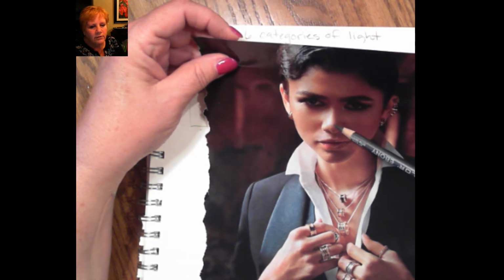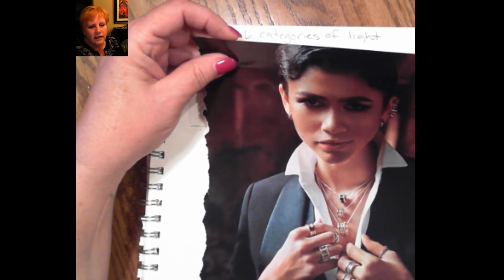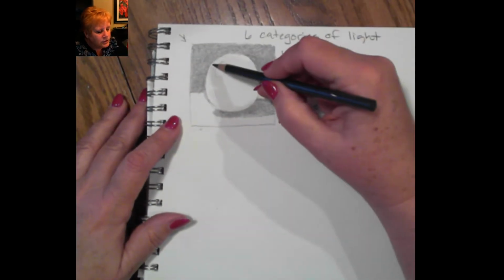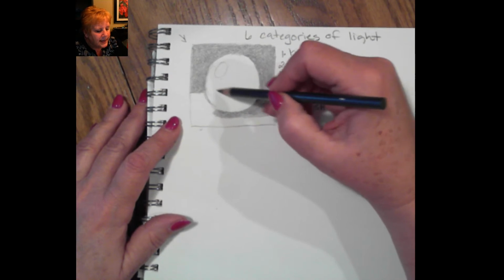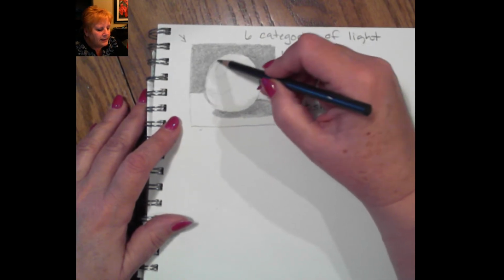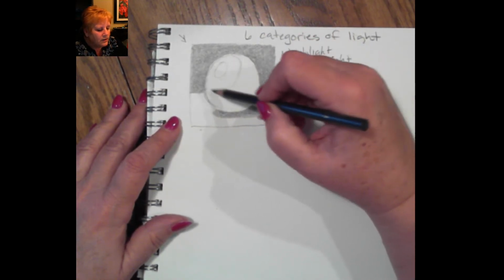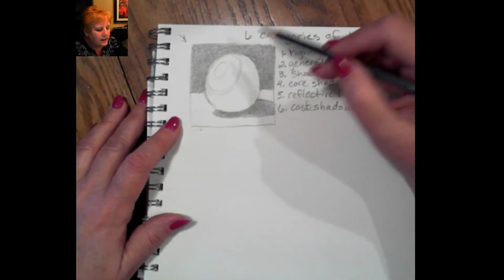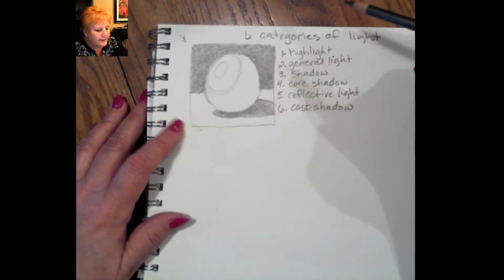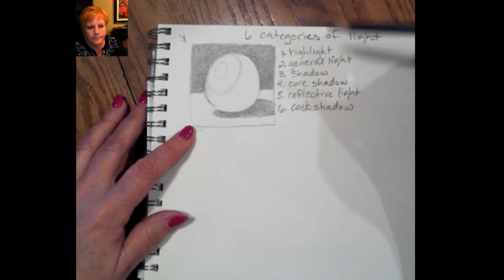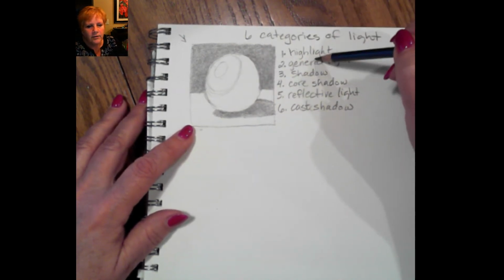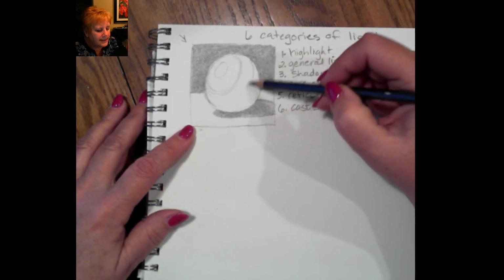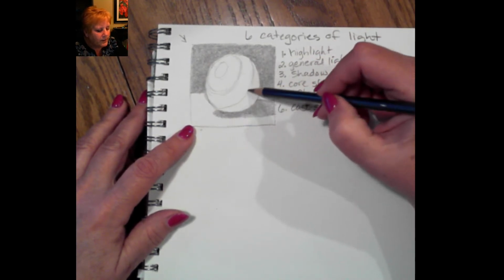Then the general light, she has sort of a light brown skin color, is going to be number 2. So that one I'm going to take to the edge. I'm going to lightly draw a curve because this is a sphere. It's rounded. Okay? I don't want to do a straight line. That'll make it look flat. Then the third one is the shadow. So the shadow extends out away from the highlight.